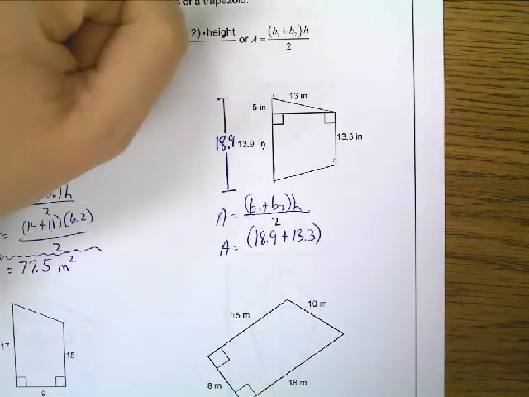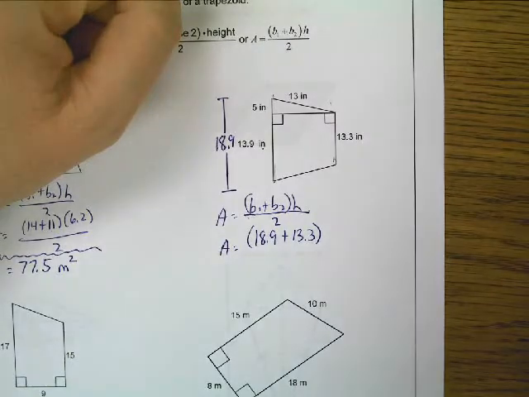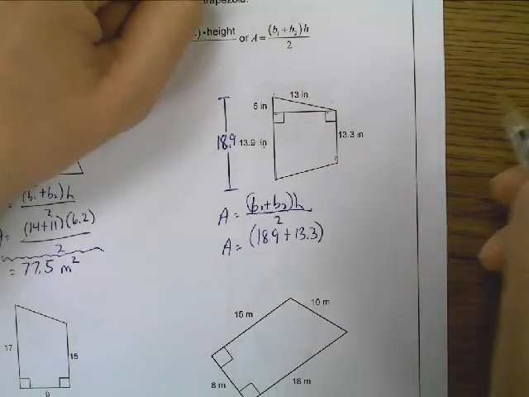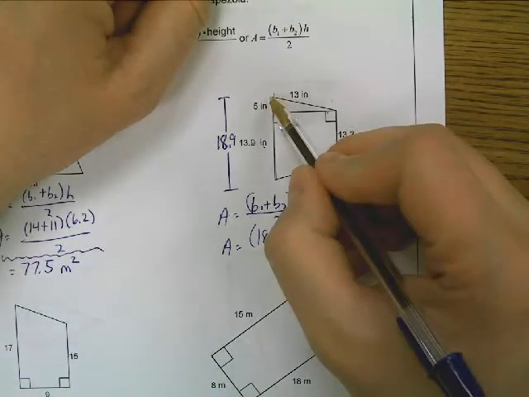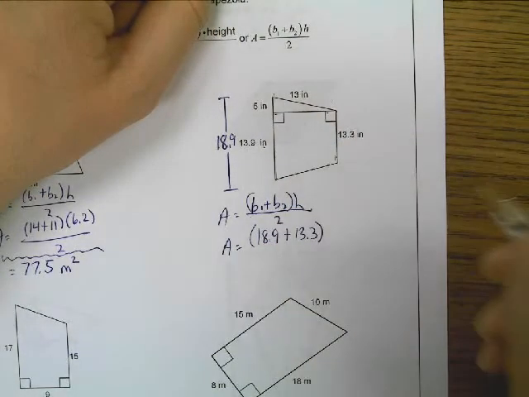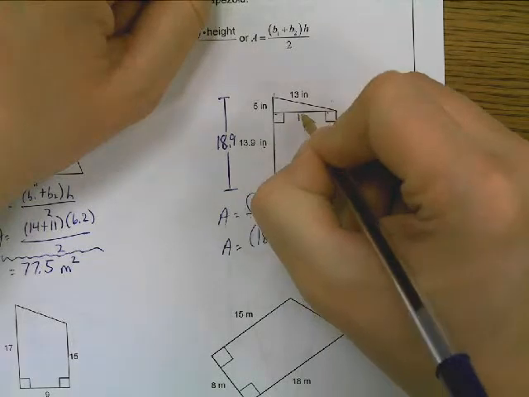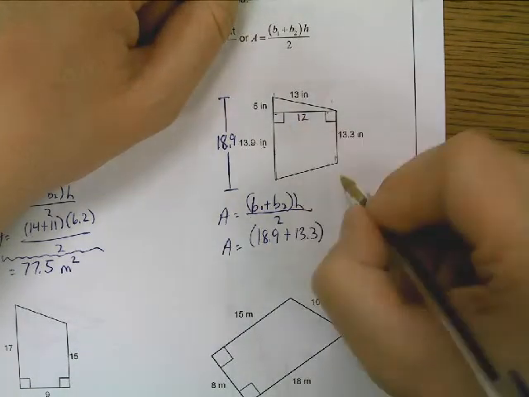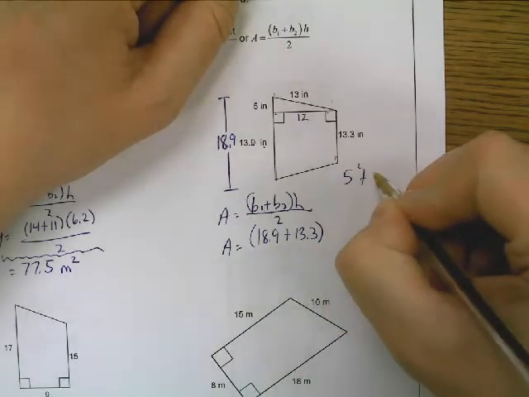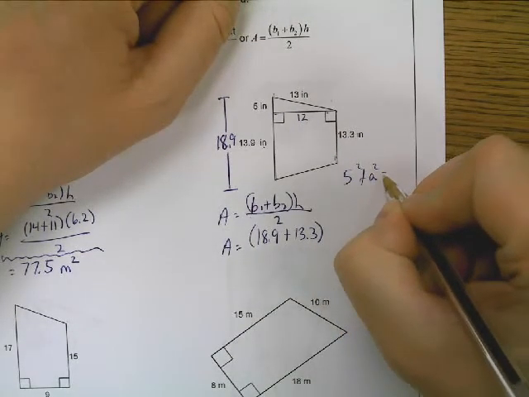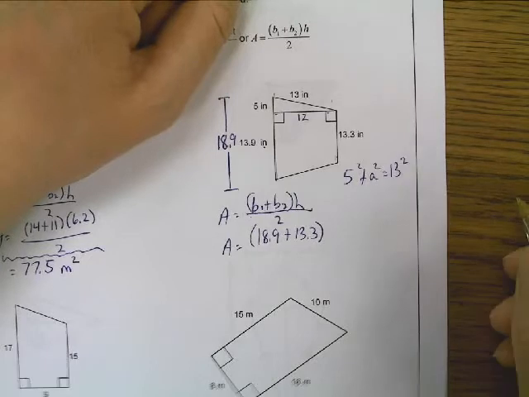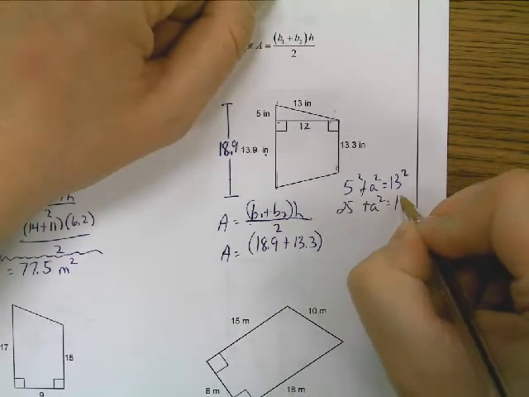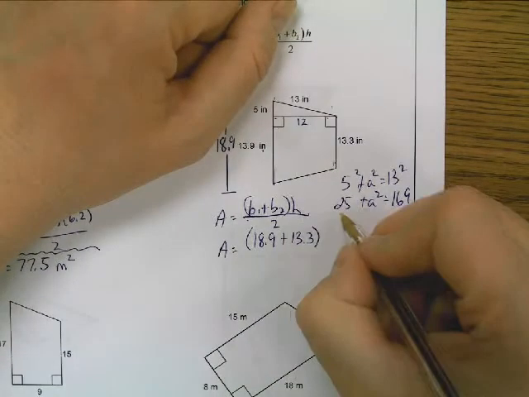And the height, well, the height's not given this time. The height is this segment right here that is perpendicular to both. So we're going to have to find it because this is a right triangle. If you remember the triple, you'll know that that's 12. But if you don't, you'll have to go 5 squared plus, let's just call it a squared, equals 13 squared. 25 plus a squared equals 169.